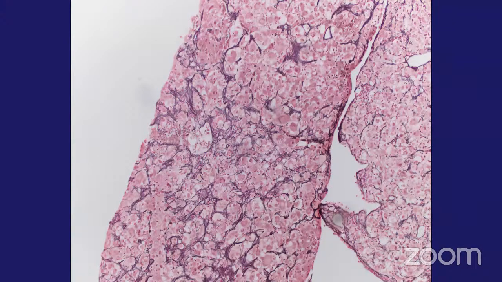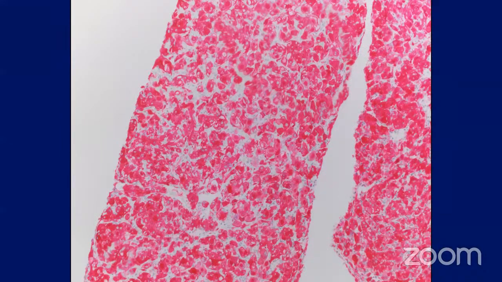And then if you just do the retic, these tumors would also show retic loss. You can see the plates are thickened, there is loss of retic. But this is not actually a hepatocellular lesion. It is actually a PEComa, and the HMB45 and the Melan A were both strongly diffusely positive in this case.